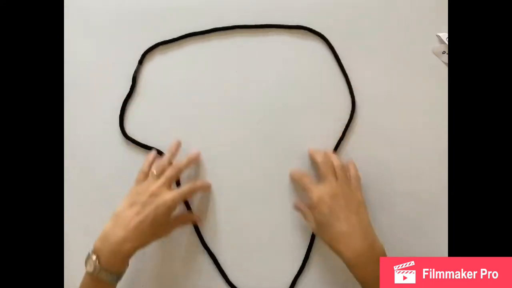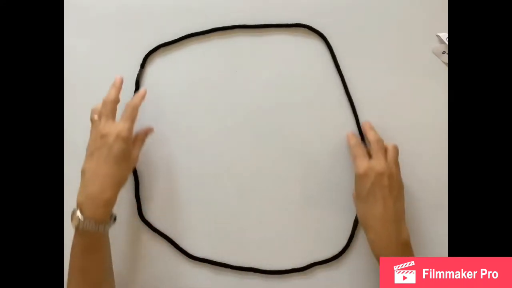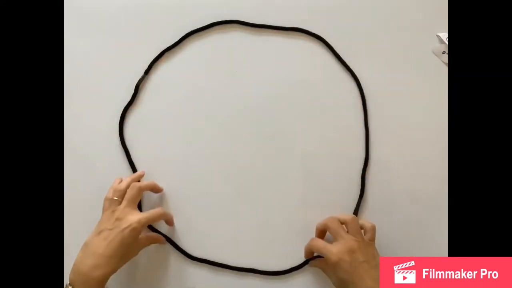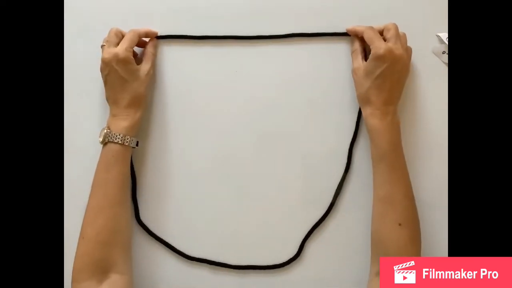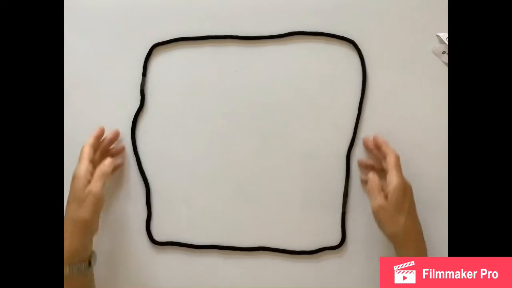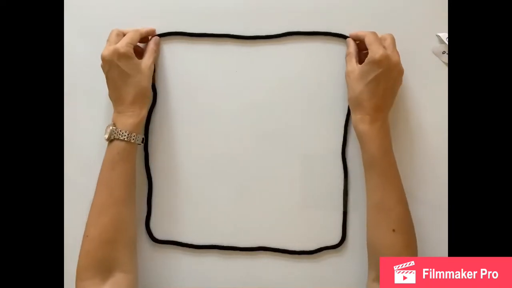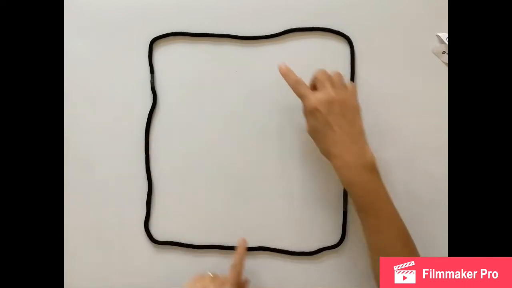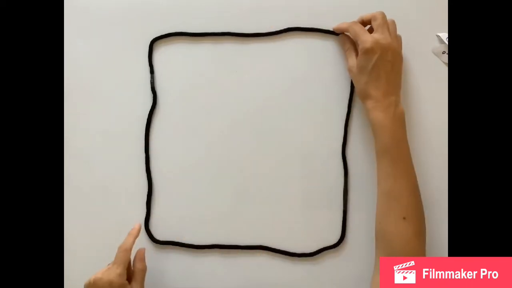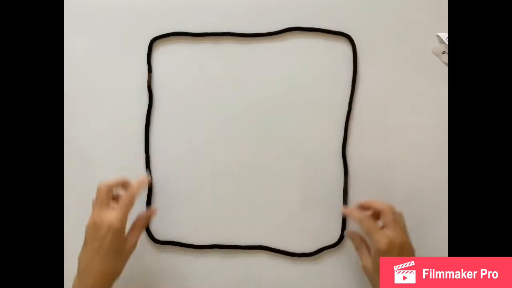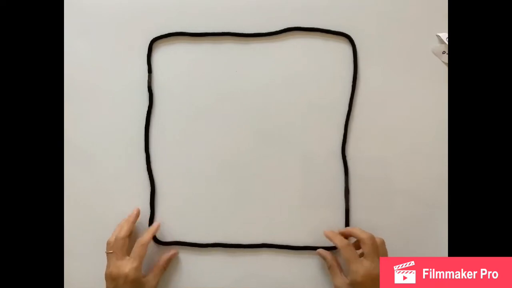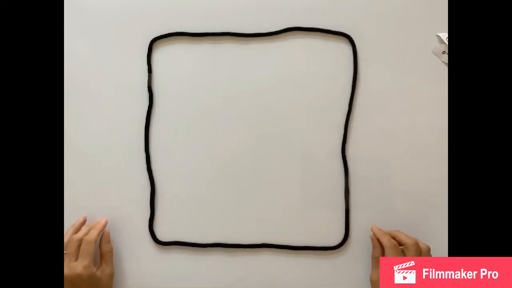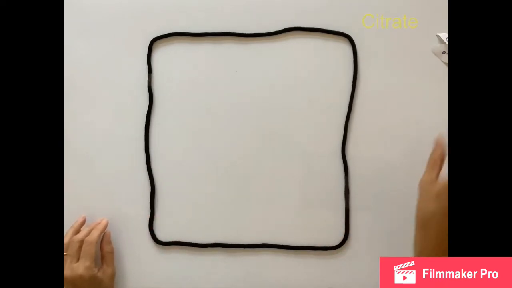Let's start with a circle. Now, circles are not that good for memory, so we transform our circle into a square. And now we have 4 corners and 4 middles. And those are the 8 positions where we are going to put the 8 classical compounds of the cycle of Krebs. We start with the first one.